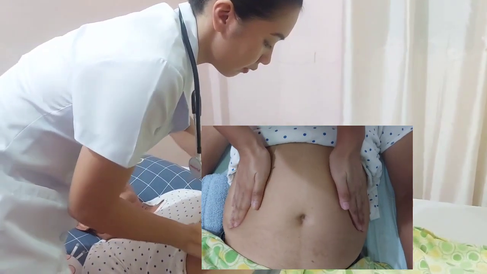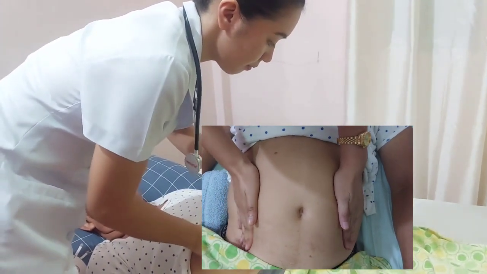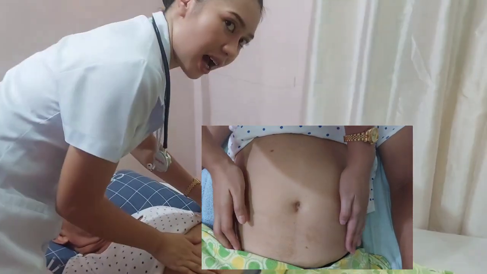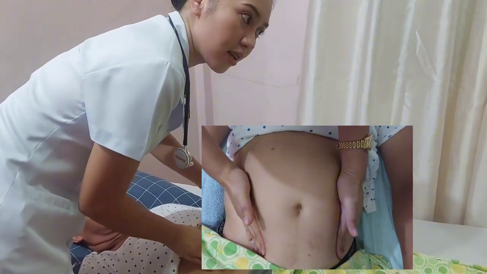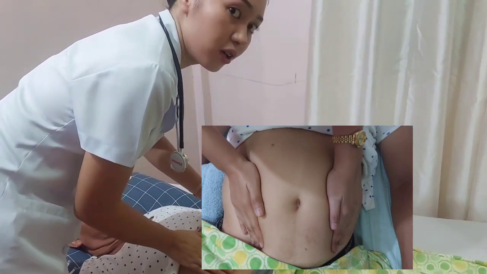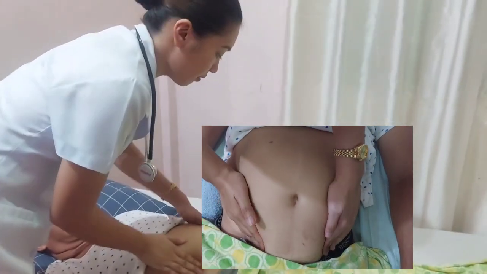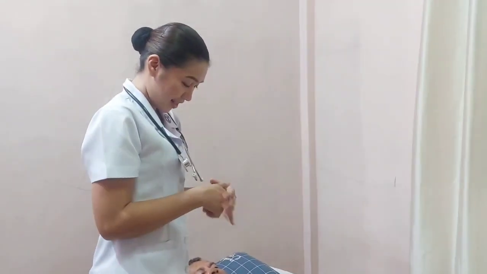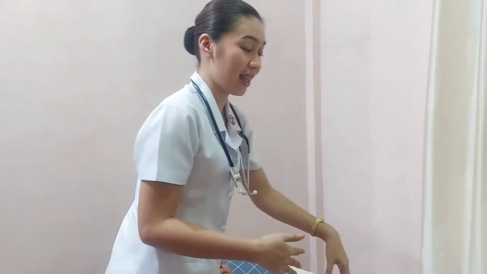Okay, I have already felt the prominence. Alright. At the same side as the smaller parts that I am feeling here. So that means that the baby's head is flexed. Okay, so that means that the presentation here is the vertex.